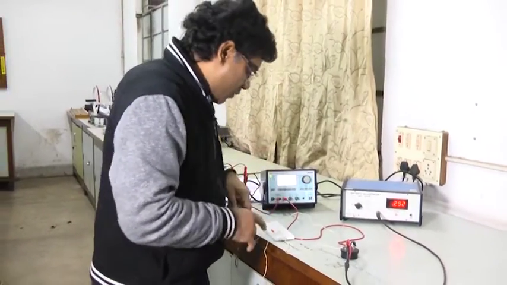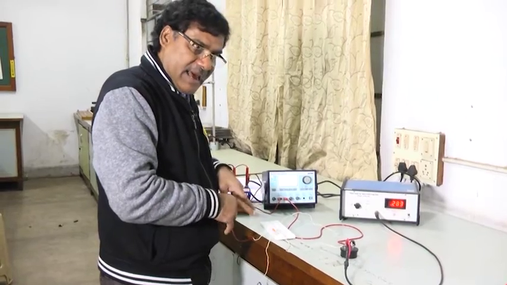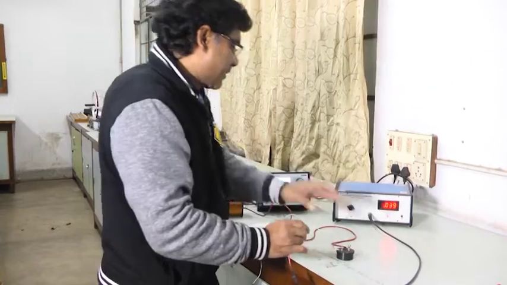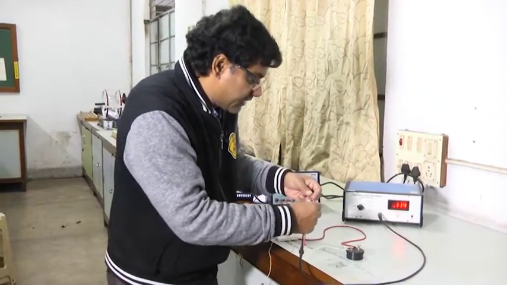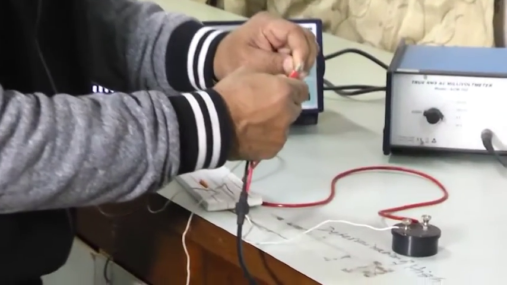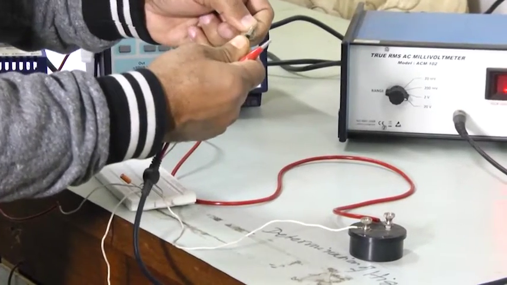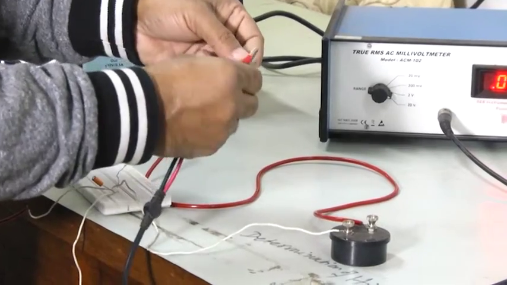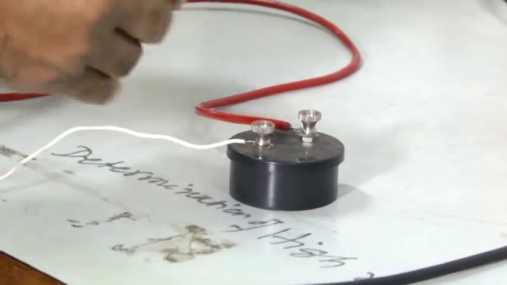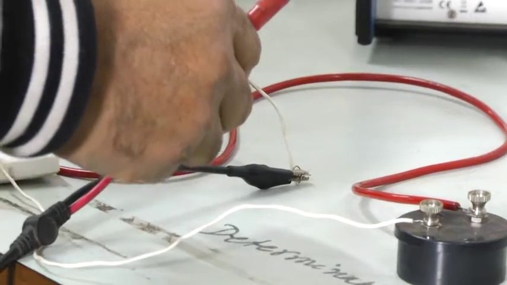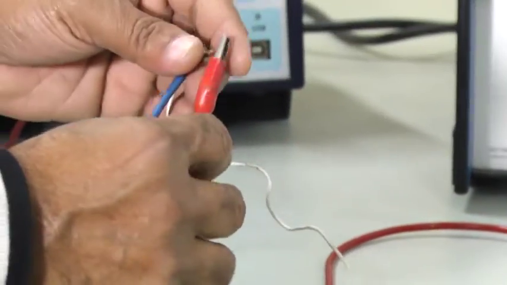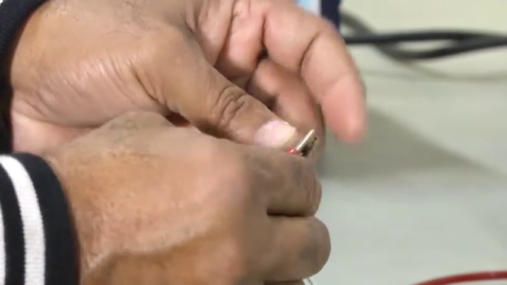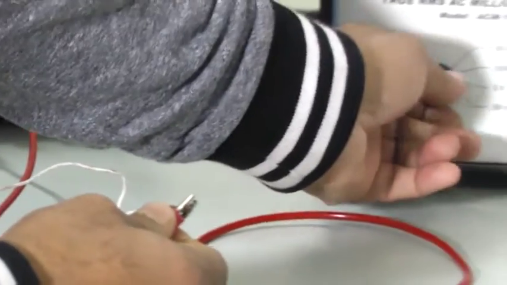Now, what I want to measure is VC and VL. So, I will disconnect from here and connect here. This is one end of the capacitor, this is the other end of the capacitor, and I want to measure.